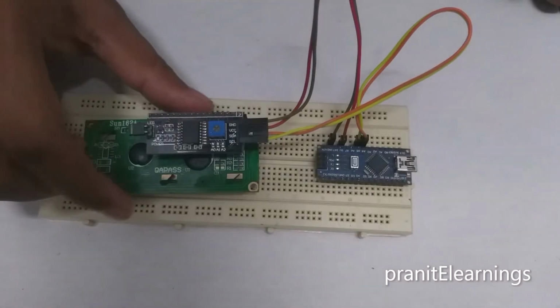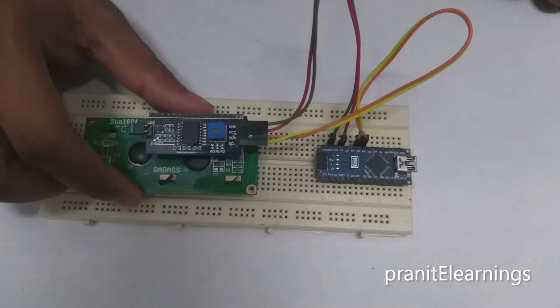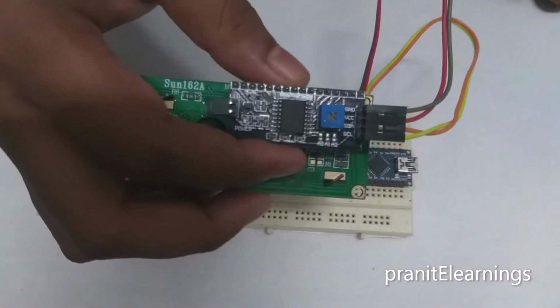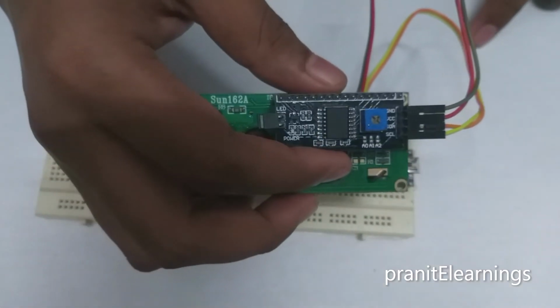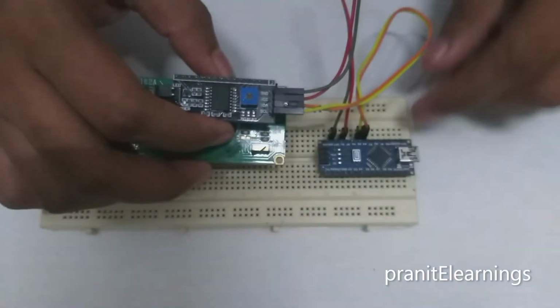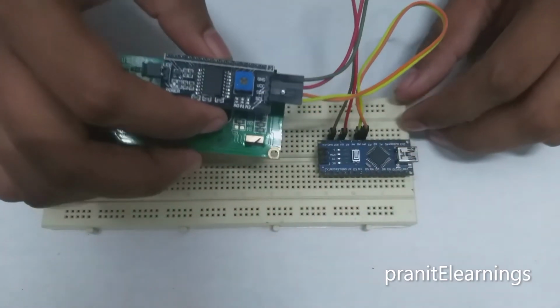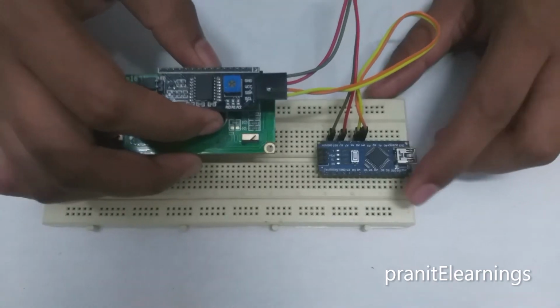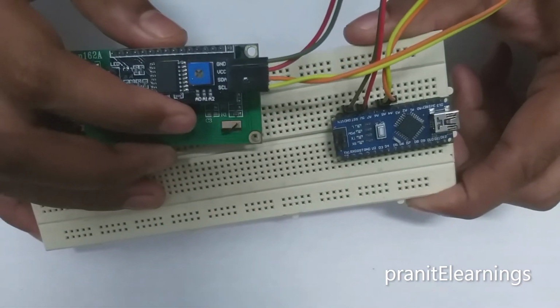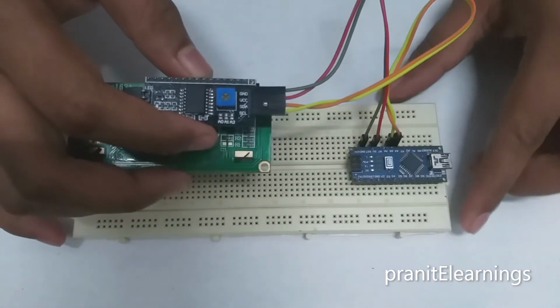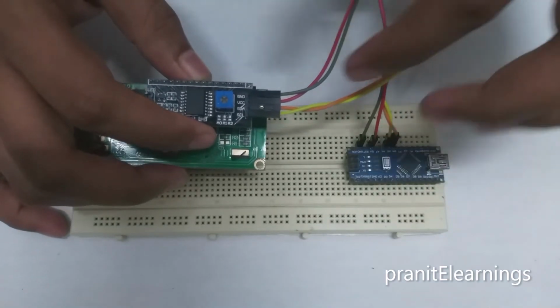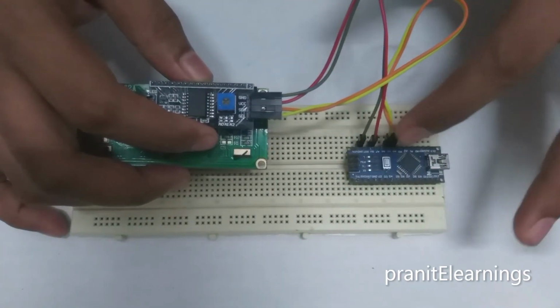So this is the connection between the I2C module and the Arduino Nano board. The data pin of this I2C module, that is SDA pin, has been connected to the A4 pin of the Arduino, and the clock pin, that is SCL, has been connected to the analog pin A5 of the Arduino, and the VCC has been connected to the 5-volt pin of the Arduino, and the ground pin is connected to the ground pin of the Arduino.